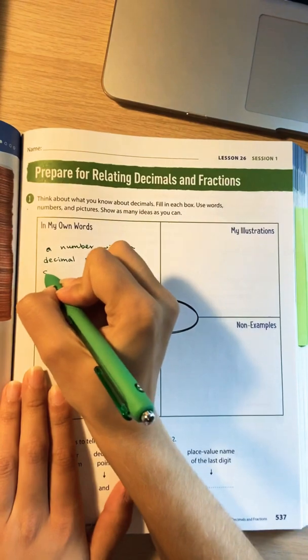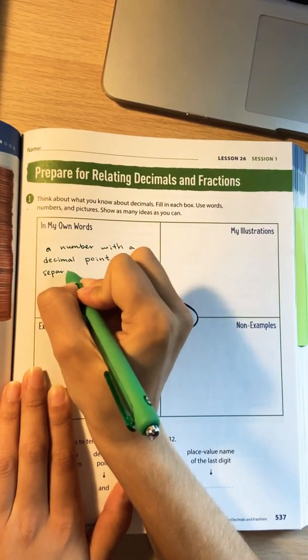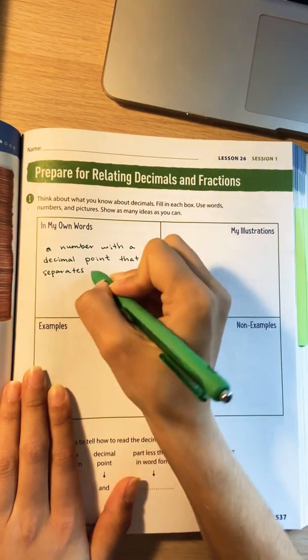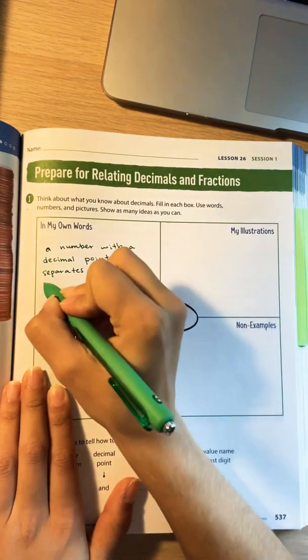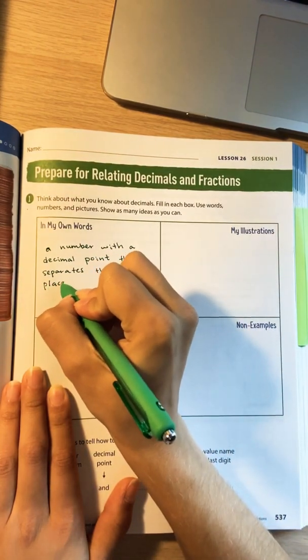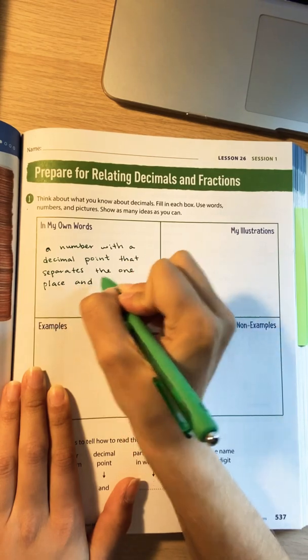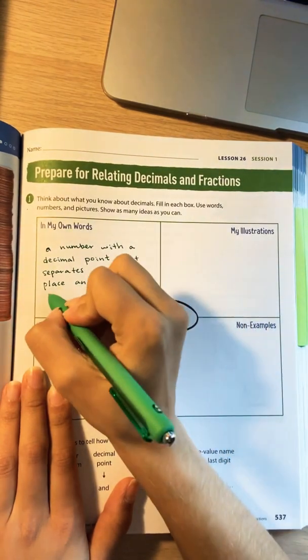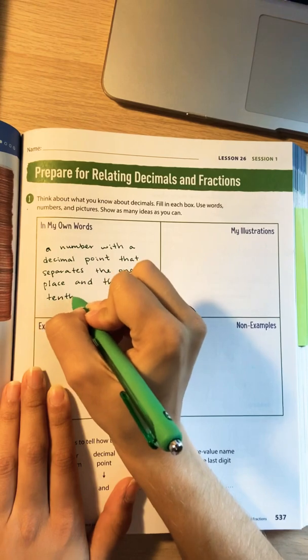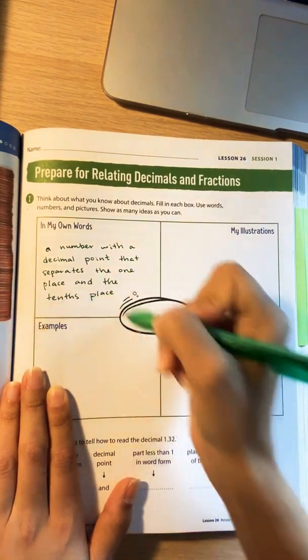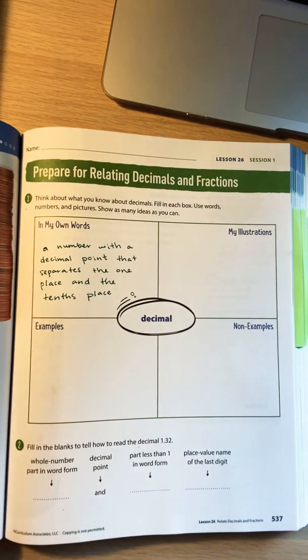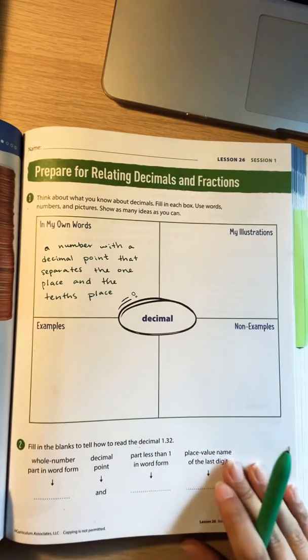Decimal point that separates the ones place and the tenths place. Okay, it's not the tens place, that's the other direction.